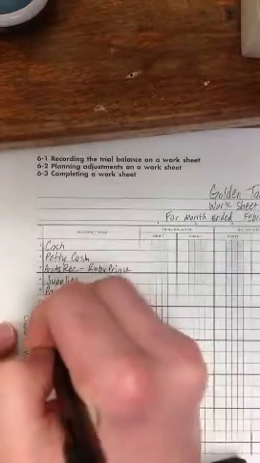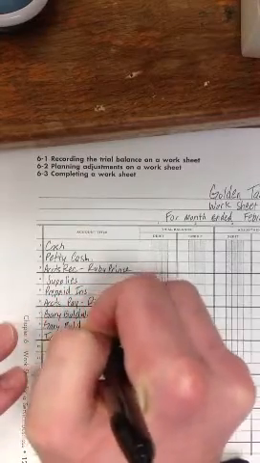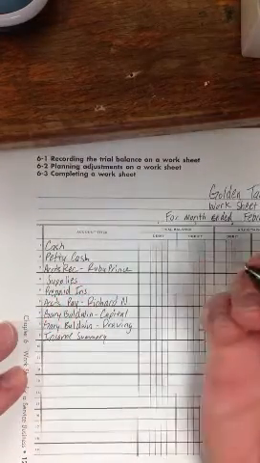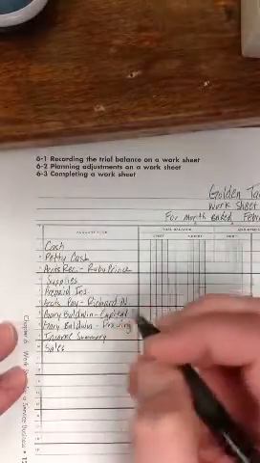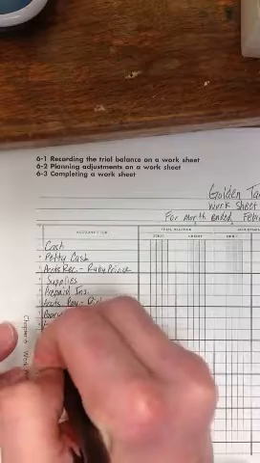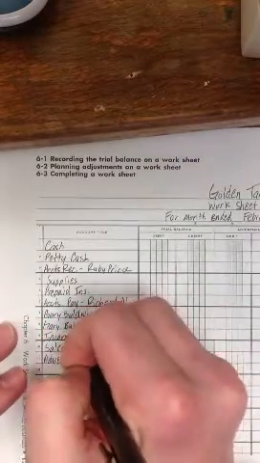Then we have an income summary account that we have not used yet and will not use until next chapter. Then we go with our revenue, which is sales, and we end it with our expenses.